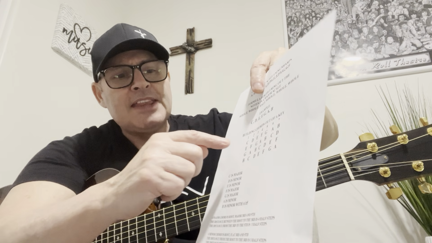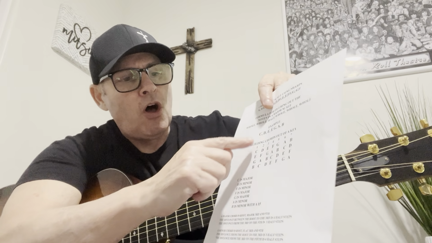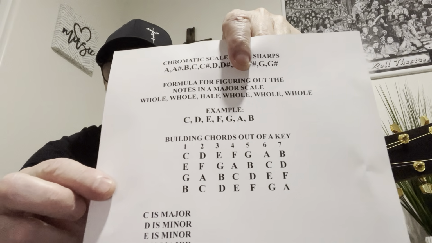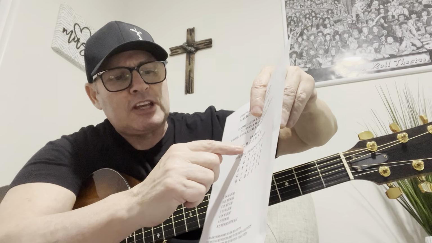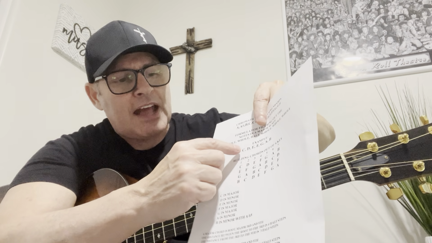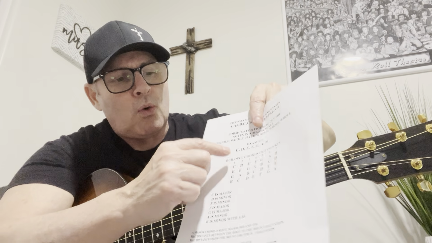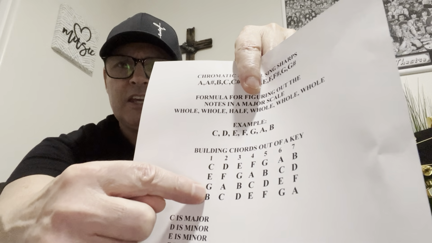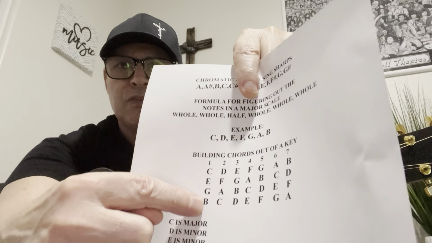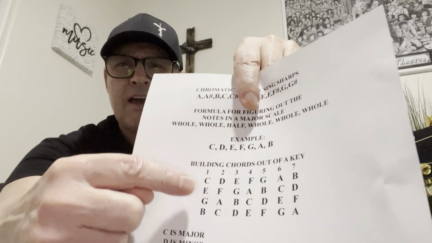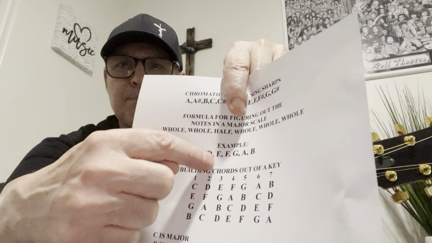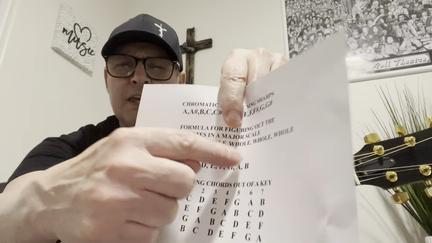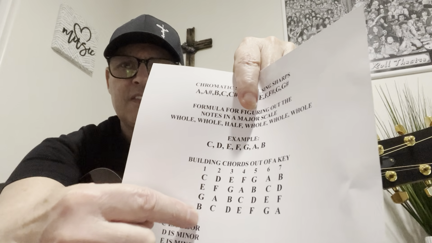Now when you're building chords, all you do is take that scale that you wrote out using that formula I just showed you, and then you're going to skip a note each time, and that's how you're going to build your chords. So when I built that first chord, if you look at these notes, C, E, G, B, that would be a 7th chord, 1, 3, 5, 7. And what I'm doing here is I'm skipping a note each time. So I'm going C to E, E to G, G to B. So that's how I arrived at these notes.